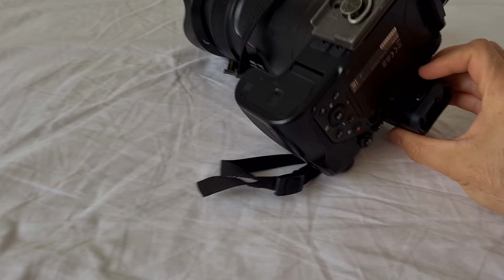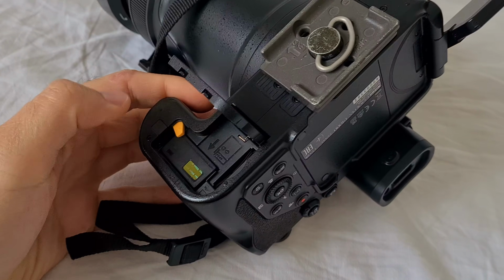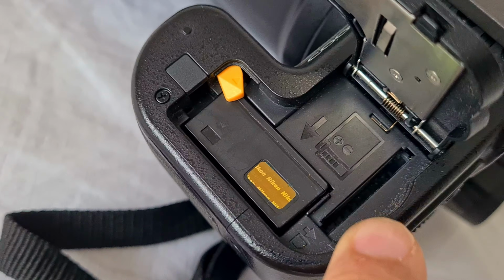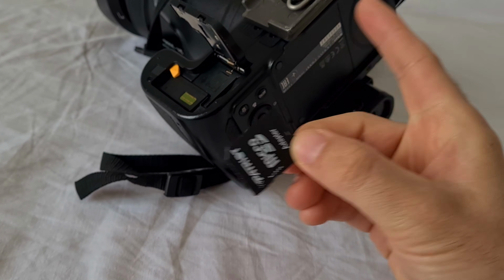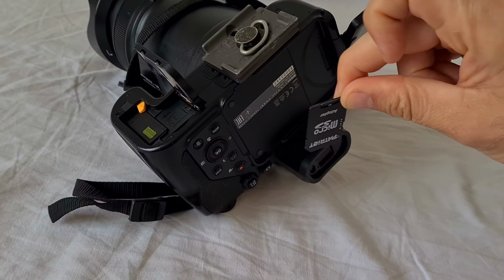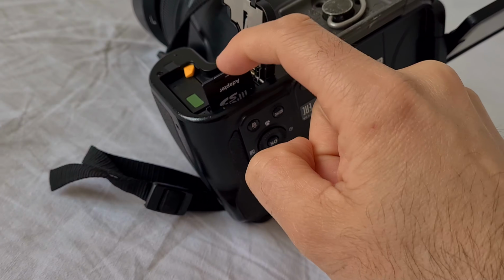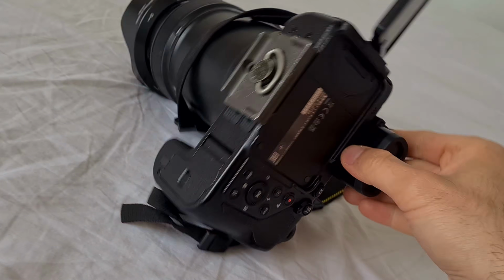Well, turn the camera upside down, open that small little door, and is there a memory card? Oops, there is no memory card. So get one with the text towards you and towards the screen, like so. Insert it into the camera and close the door.